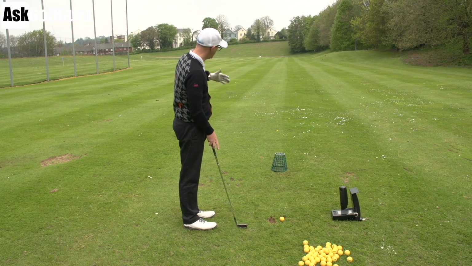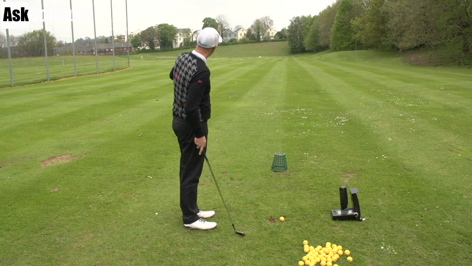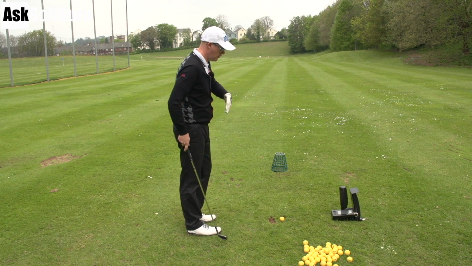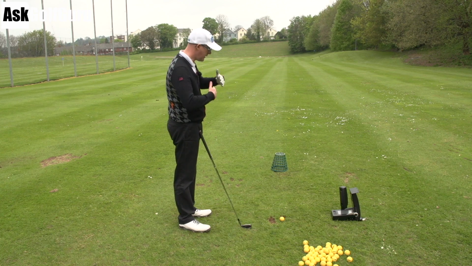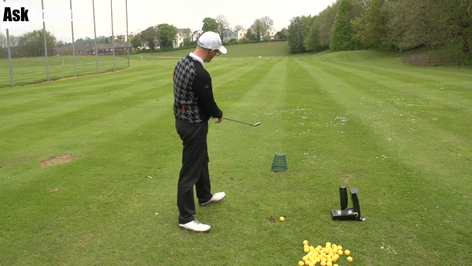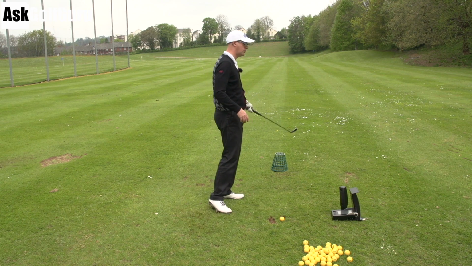So if you want to draw the ball, you're going to have to start with the face open, so to the right, for it to come back. If you want to fade the ball, you're going to have to start with the face and your aim to the left to curve it back. You're all set up very square, very at the target, but it looks like you're shaping it. Move your window. Your window at the moment is here. If you're going to hit the shape shot you're hitting, you need to move your window more to the right.